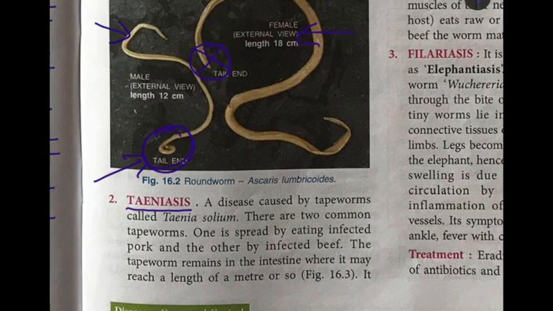Next is Taeniasis. Okay, it is a disease which is caused by tapeworms called Taenia solium. There are two types of tapeworms. One is spread by eating infected pork, that is, if the pork has this worm, and the other is by infected beef.